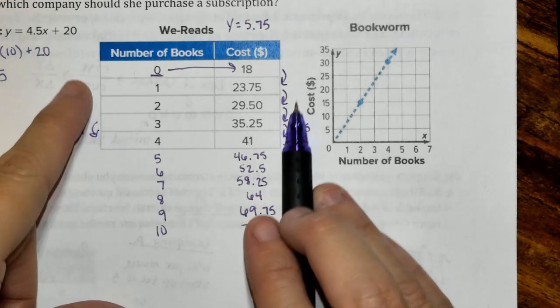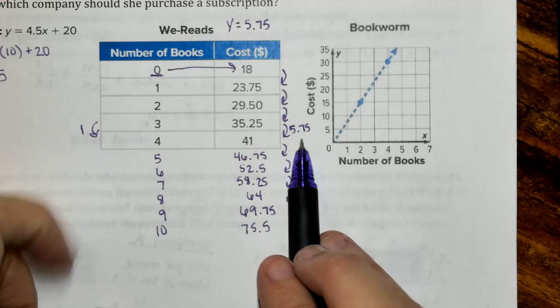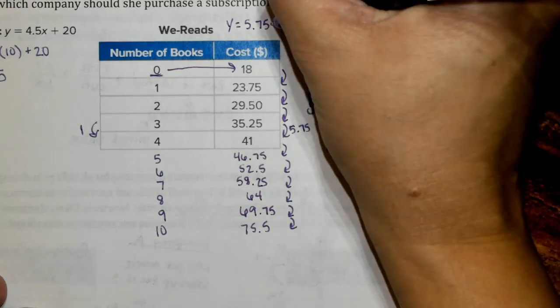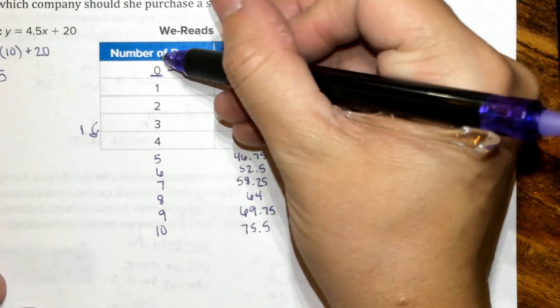But always check both sides. I should have shown you that from the get-go. Rise over run. I'm going to keep going from where I was. Then I look for the 0 in the x column. 18 is what we would start with. That would be our initial value.